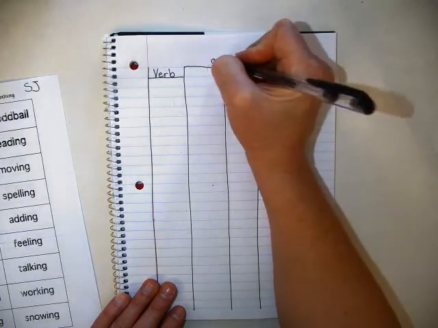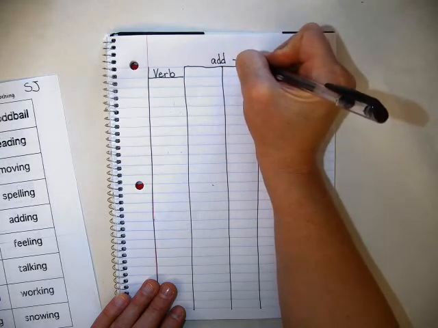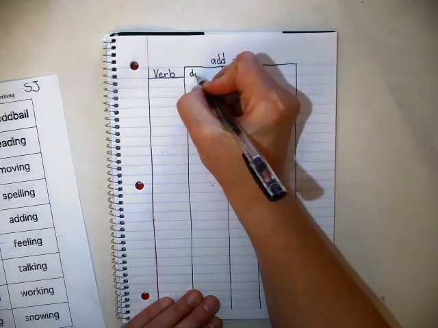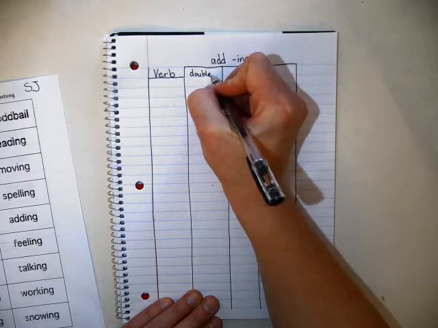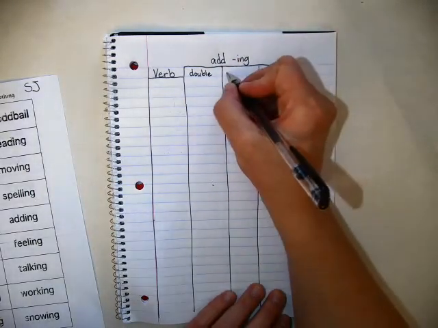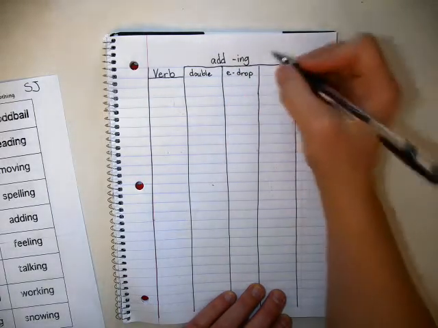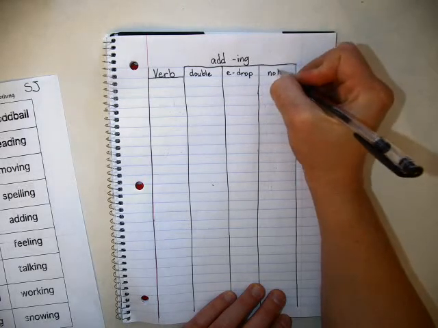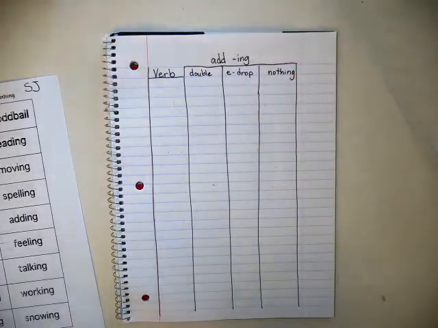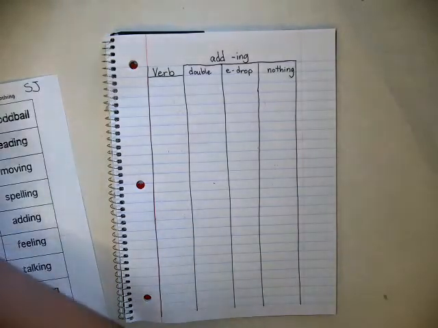Alright, we're going to add ing to the end of the word. And sometimes we're going to double it. We have to double the last letter in the word. Sometimes we have to drop an E, which is what the E drop is. And sometimes we do nothing at all to it. We just add the ing. Okay, so these are kind of the columns I would like you to have set up. Alright, and so this is what we're going to do first.